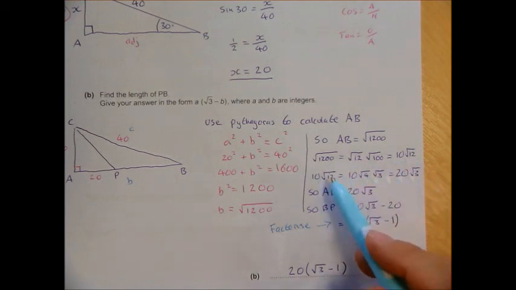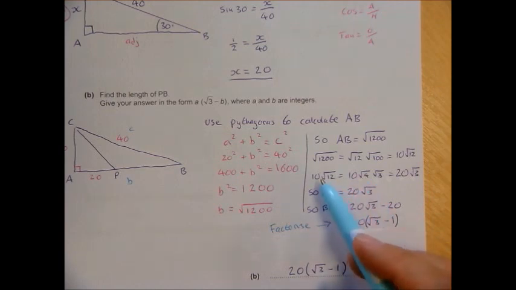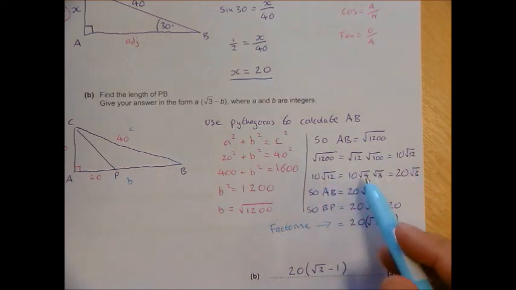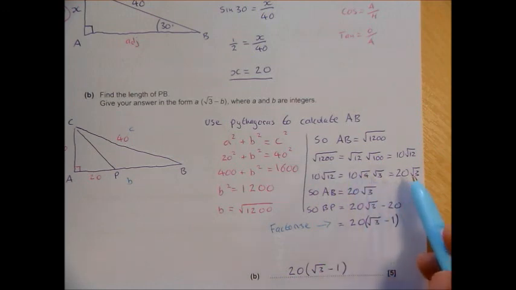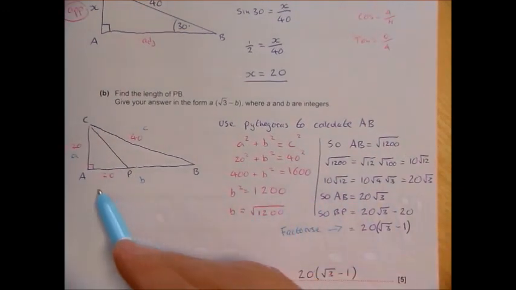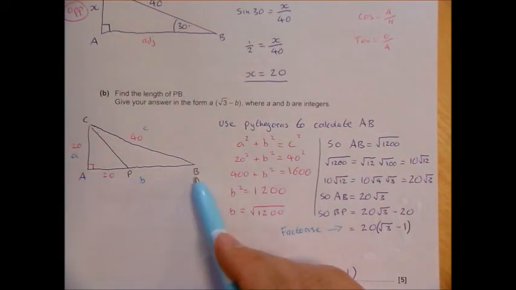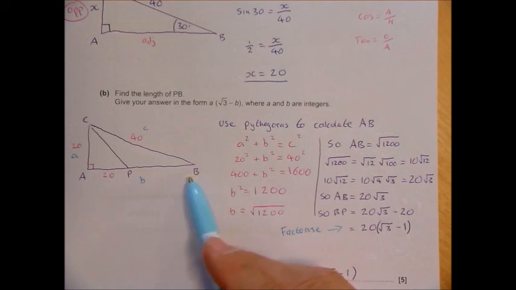12 you could also break down a little bit more as well, because 4 times 3 is 12 and 4 is square. So 10 root 12 is 10 root 4 root 3, and root 4 is 2. So 10 times 2 is 20, so it's 20 root 3. So AB, that's the whole length there, is 20 root 3.